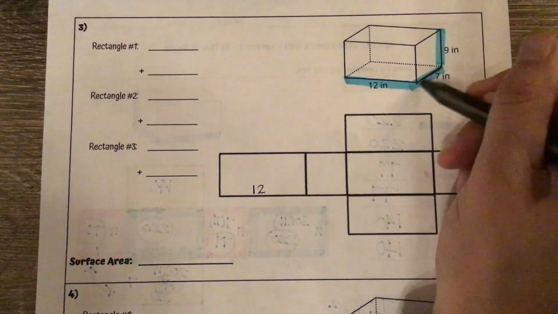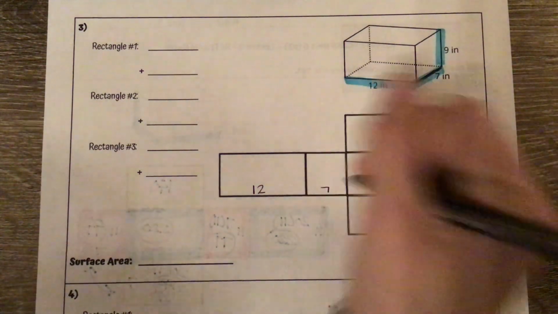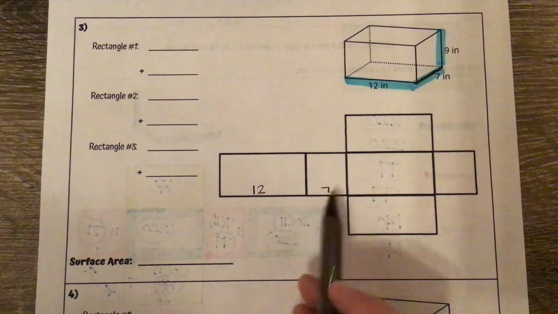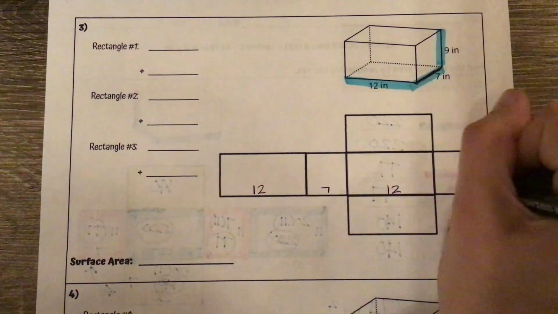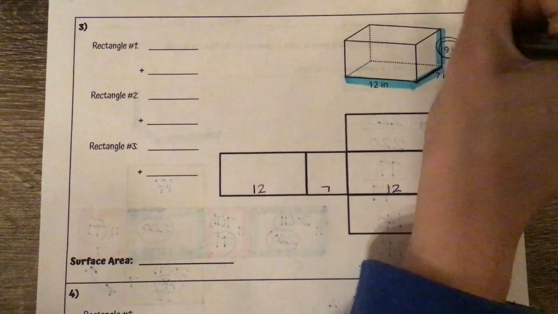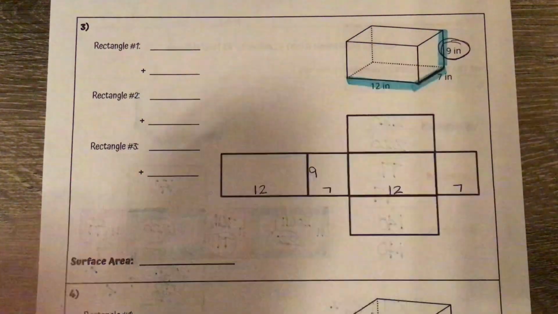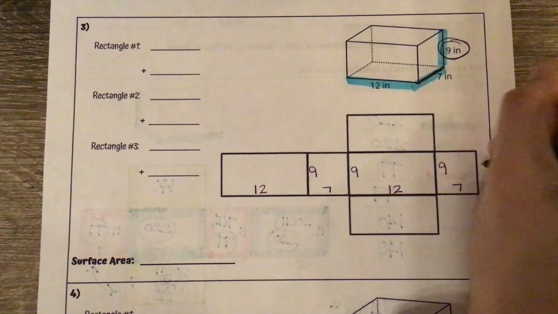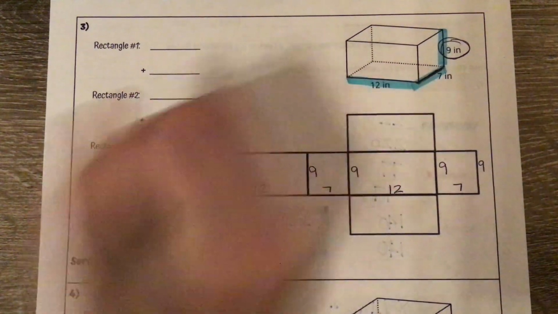My next length is this width here of 7. I'm going to put right here. And what I remember is it alternates 12, 7, 12, 7. The other measure that's given to us is 9. That's going to be our height. So I know that means 9 is the height for all of these.